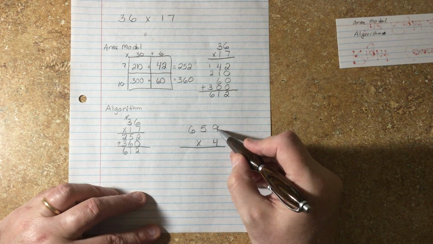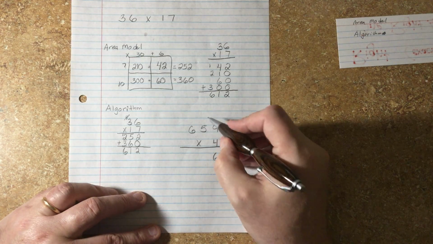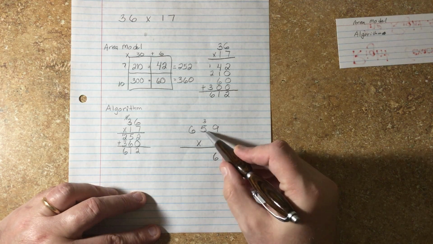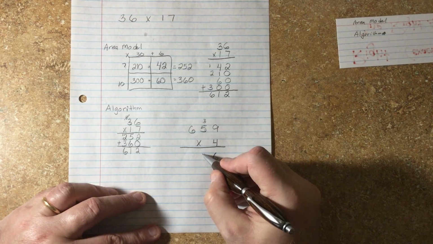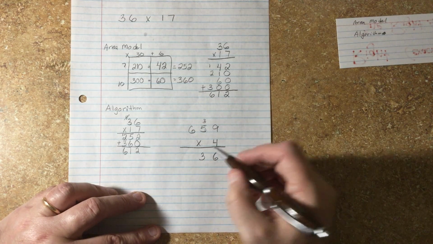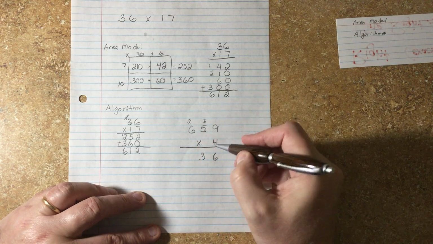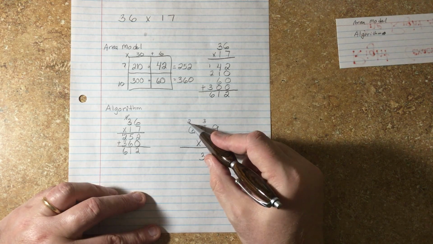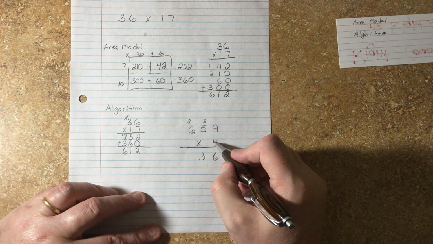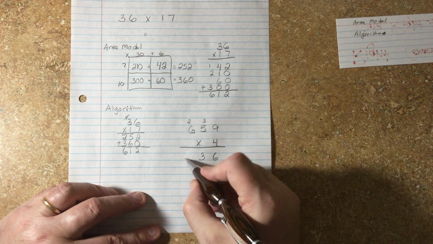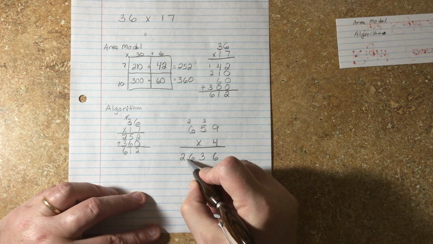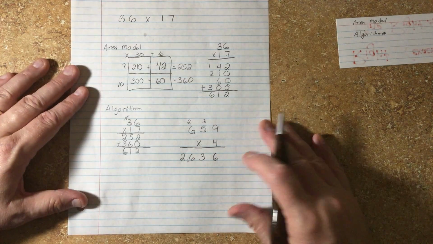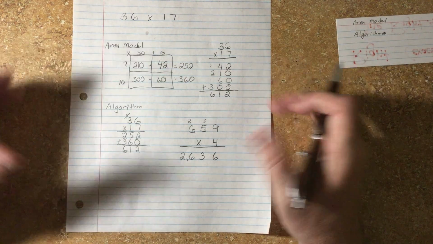So we start with the 4 times the 9. 4 times 9 is 36. I'm going to carry my 3. 4 times 5 is 20, plus the 3 would be 23. But I can only put the 3 in the tens place. The 2 gets carried. And 4 times 6 is 24, and then I add that number I carried. So 4 times 6 is 24 plus 2 is 26. So my answer is 2,636. All right. So those are some strategies.